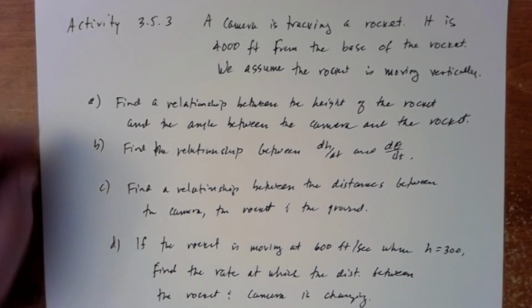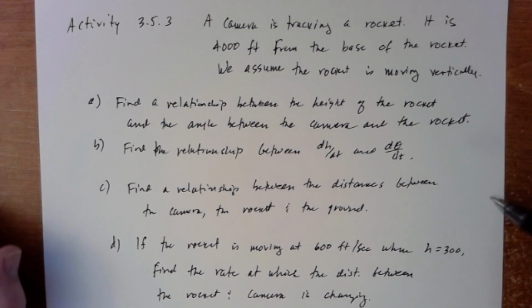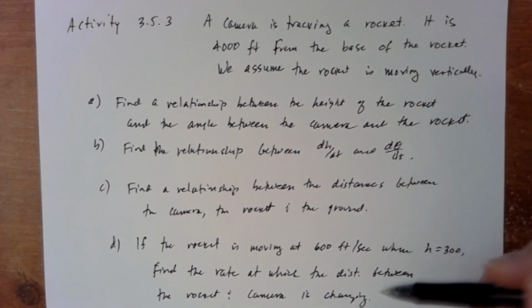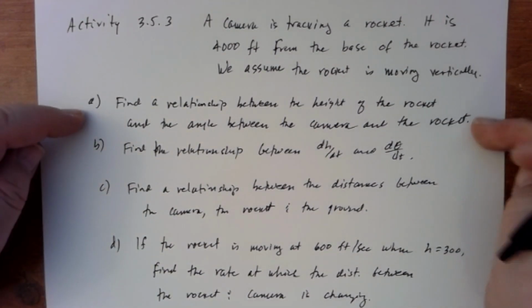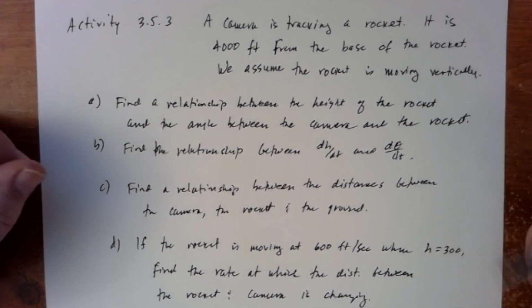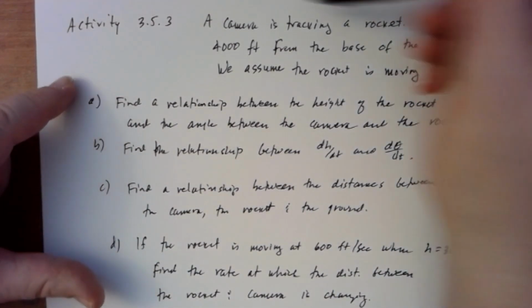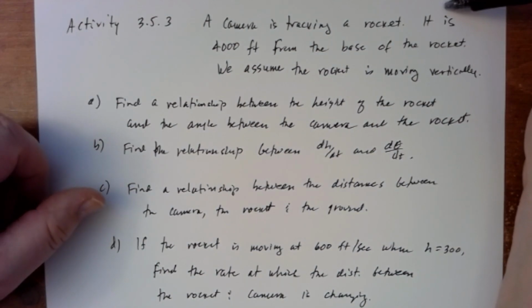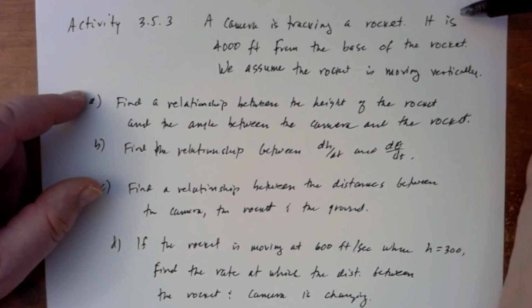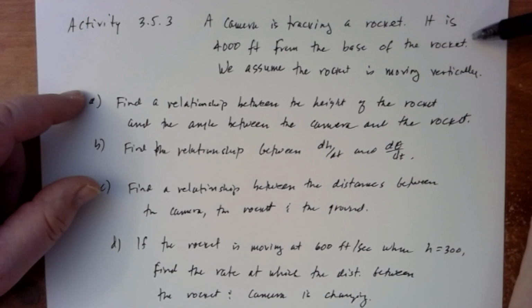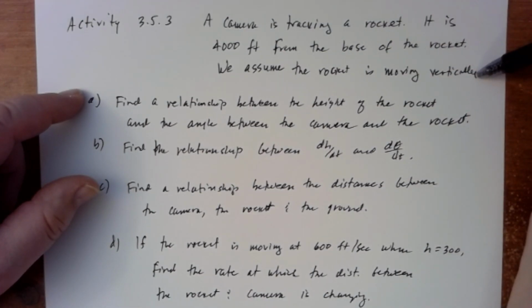All right, let's take a look at activity 3.5.3, kind of a long one, so we'll try to break it up a little bit. I've broken up the questions a little bit more than the textbook did, but let's see how this is going to work. So we've got a camera tracking a rocket, and the camera is 4,000 feet from the base of the rocket. We assume that the rocket is moving vertically.